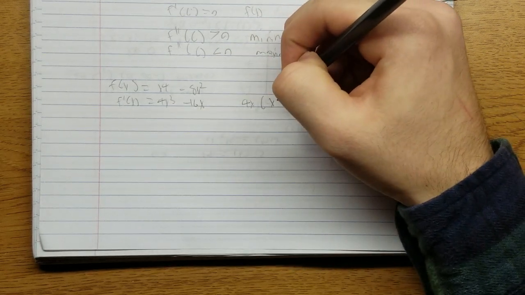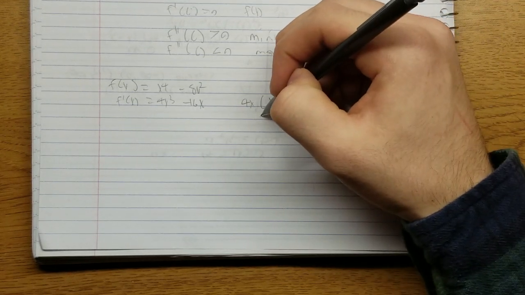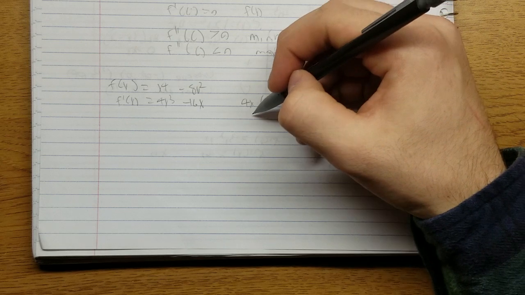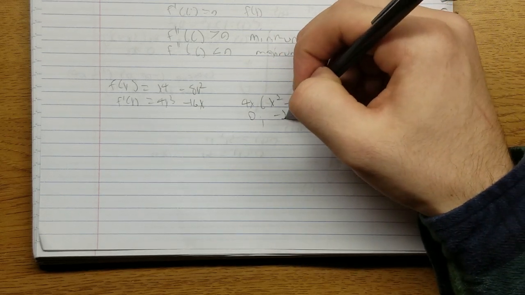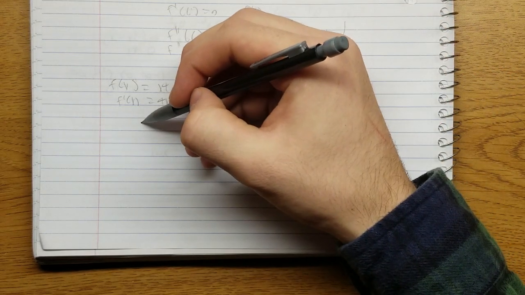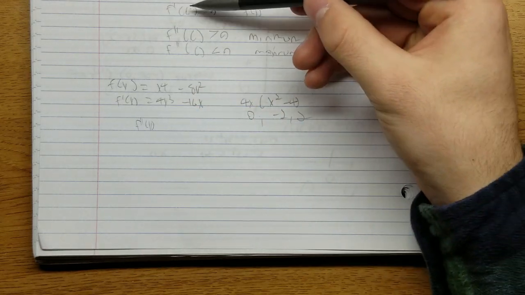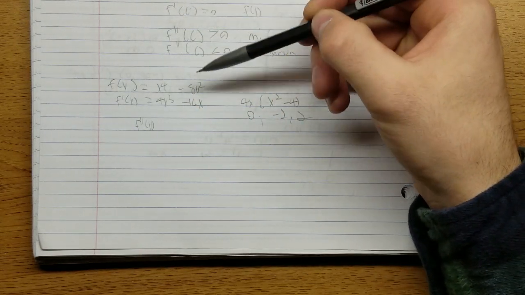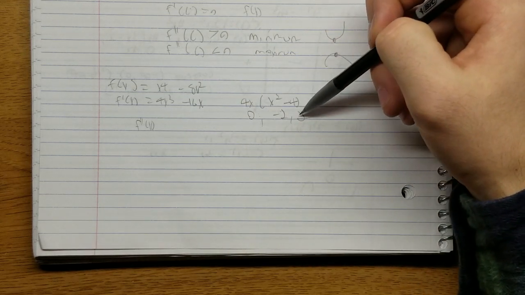We get x squared minus 4. So we know at x equals 0, and then negative 2 and 2. So these are the points where f prime of x is equal to 0: 0, negative 2, and 2.